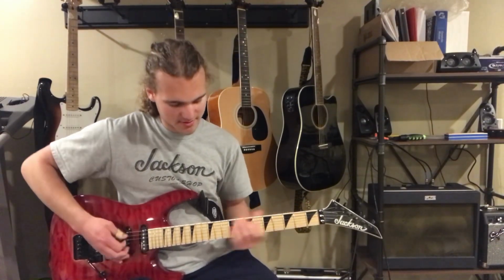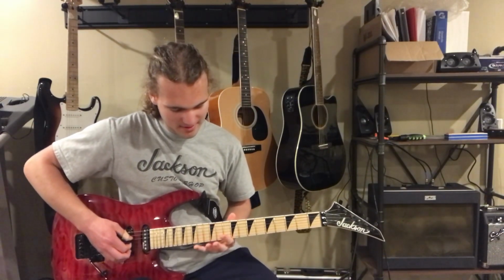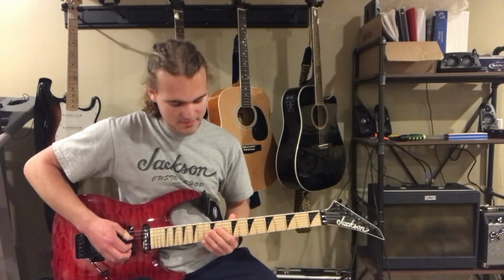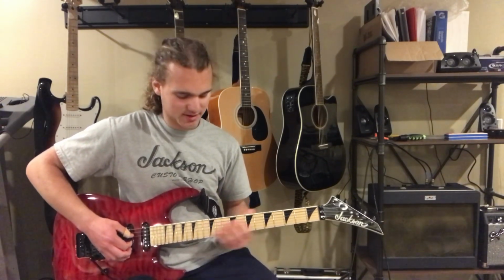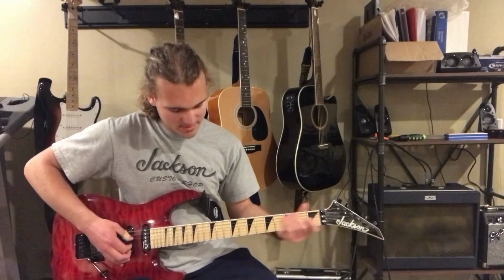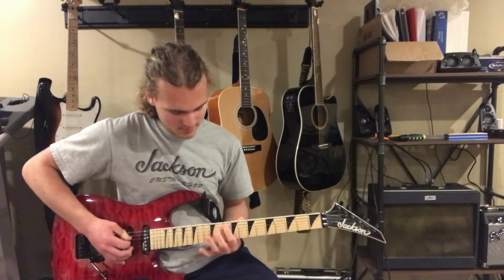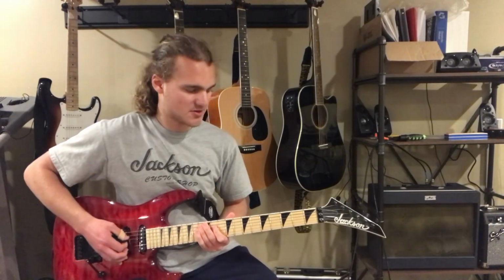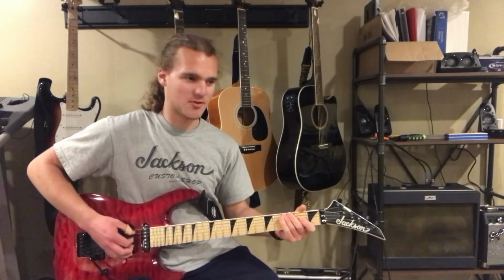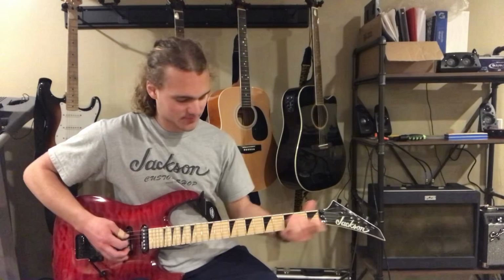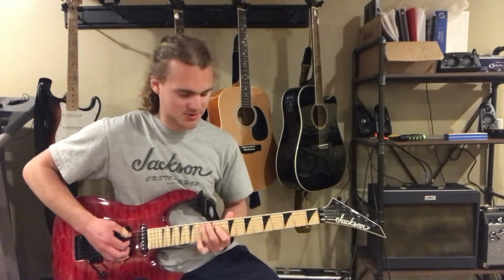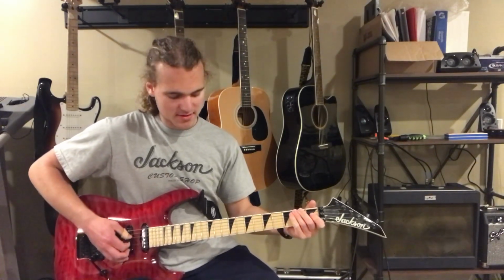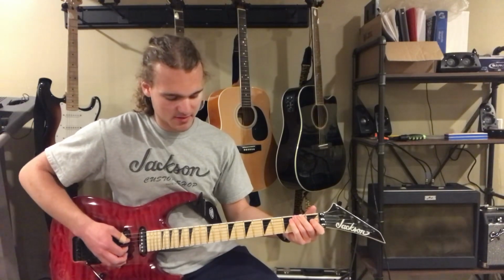The next part will be the 11th fret of the D string. So it goes, and then it's back down to the 13th fret of the A string, and it's down to the 12th fret of the A string, then it's back up to the 13th fret of the A string, then it's to the 11th fret of the D string.